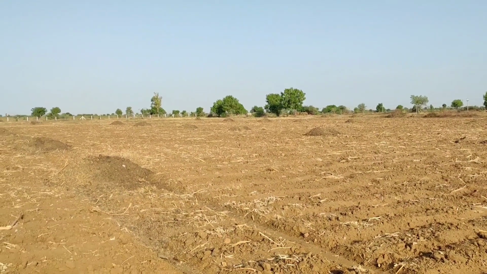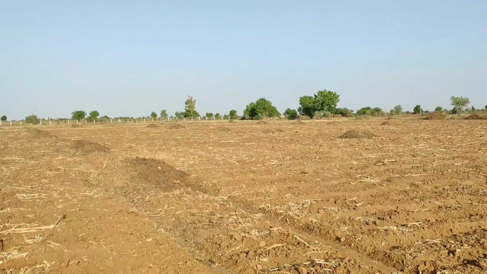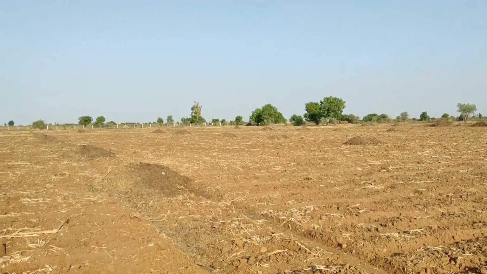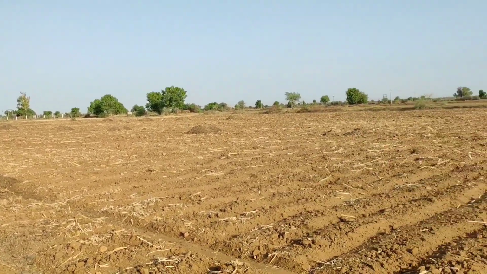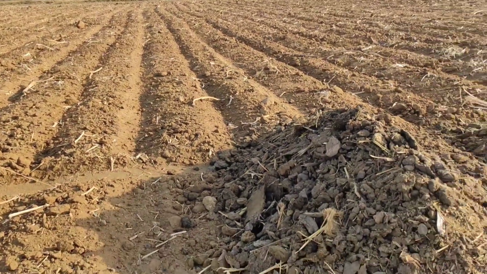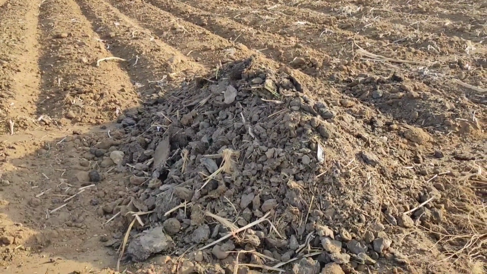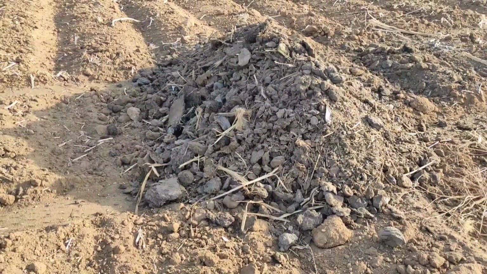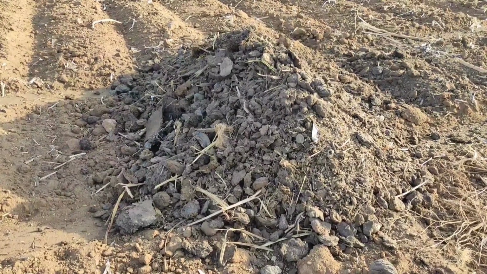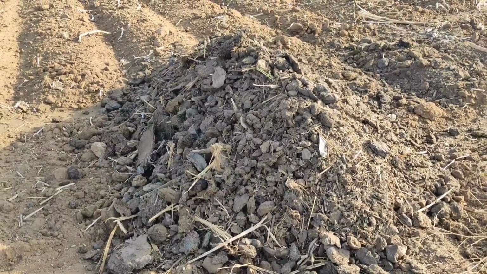So in this land you can see how well organized this is. It is cow droppings and cluster wastage.